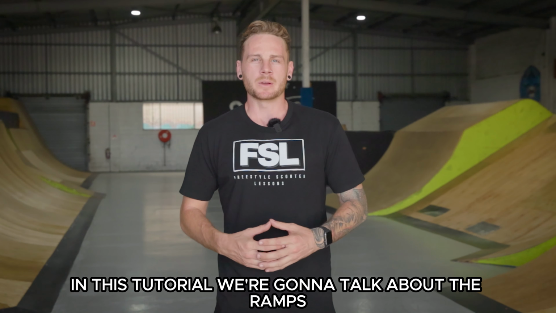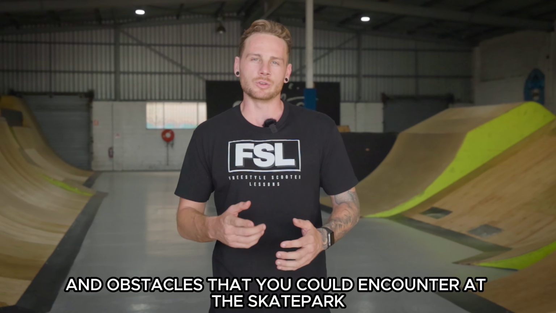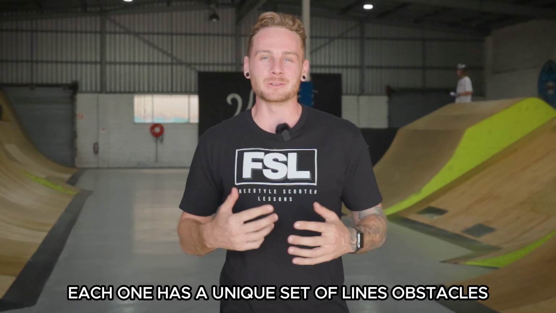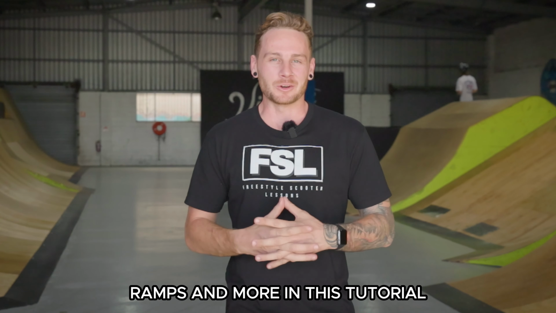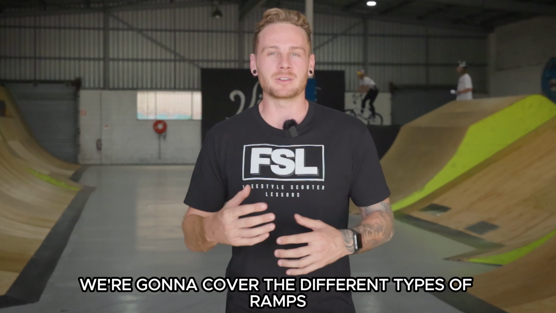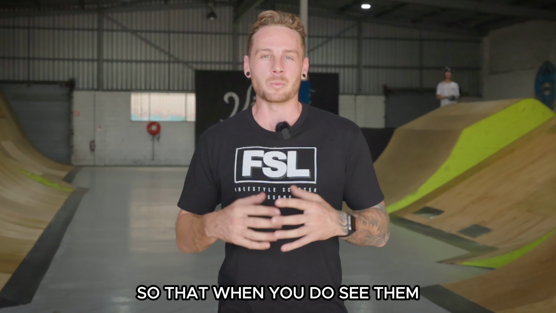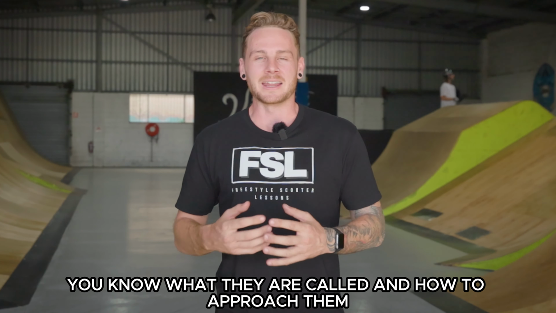In this tutorial, we're going to talk about the ramps and obstacles that you could encounter at the skate park. Every skate park is different. Each one has a unique set of lines, obstacles, ramps, and more. In this tutorial, we're going to cover the different types of ramps, rails, obstacles, and things that you would see at a skate park, so that when you do see them, you know what they are called and how to approach them.